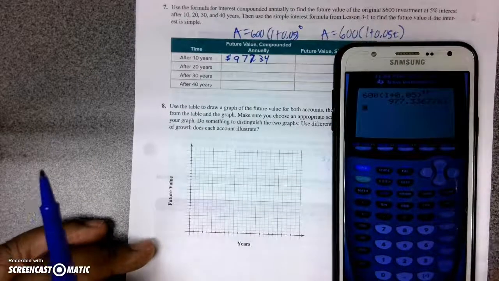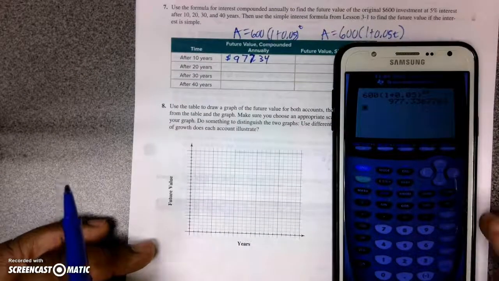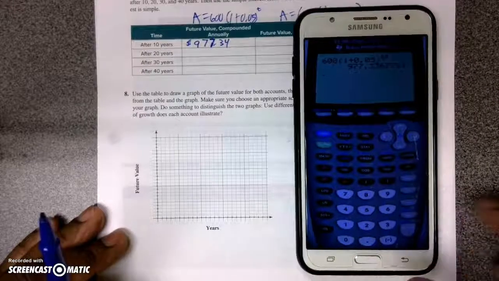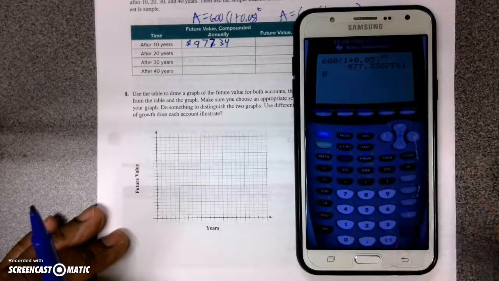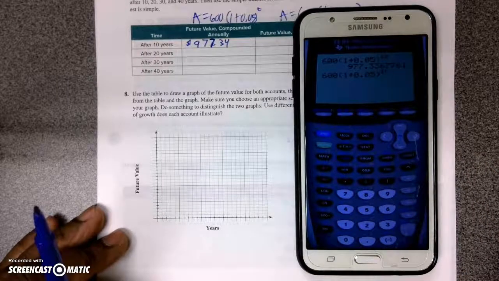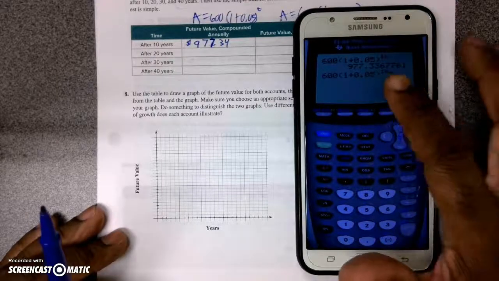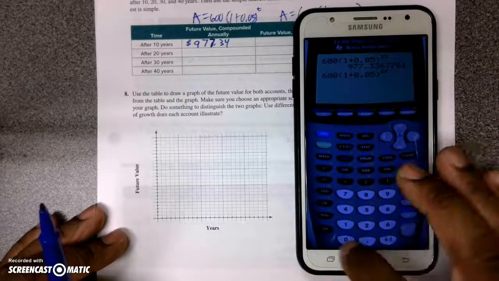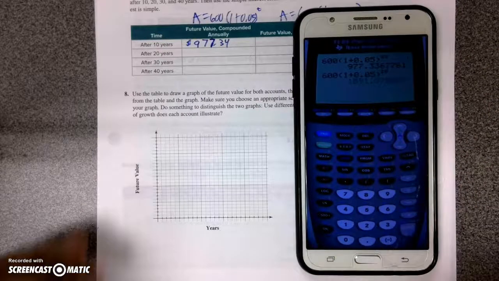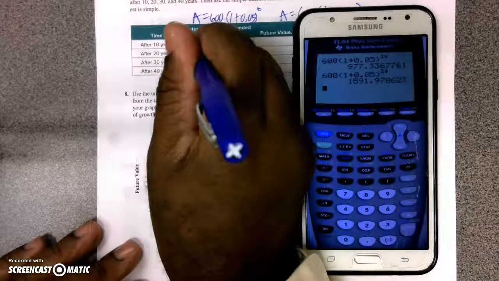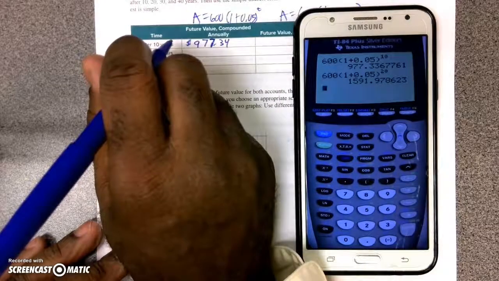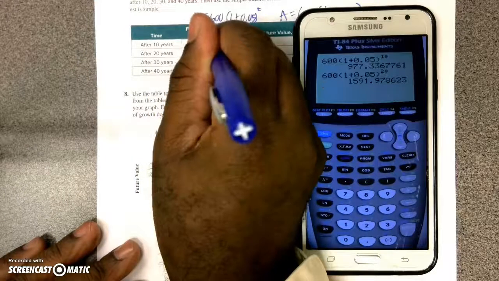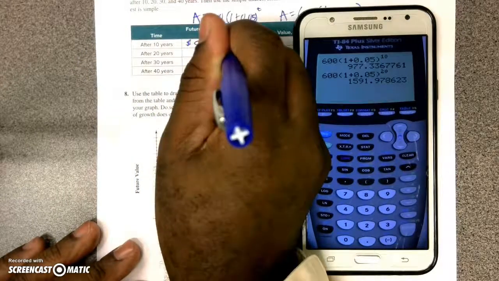Now we will try this with 20 years. Now I will show you a little trick on the calculator so you do not have to keep typing this in. So press second and enter. And if you notice, it pulled down the same exact equation that we typed before. Press the back arrow and change that 10 to 20 and press enter. So that'll be $1,591.98.